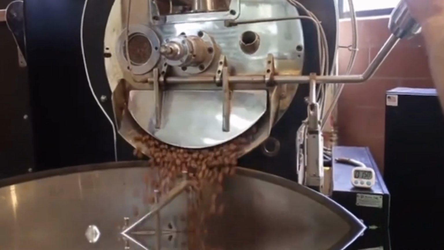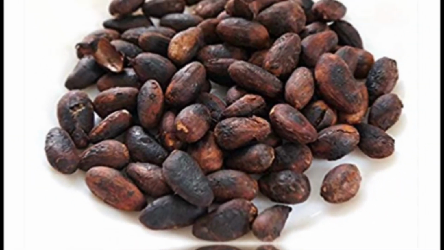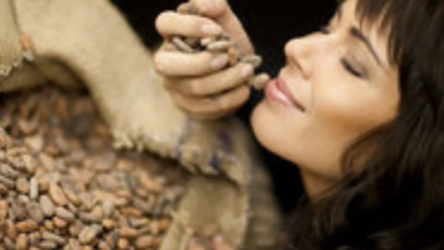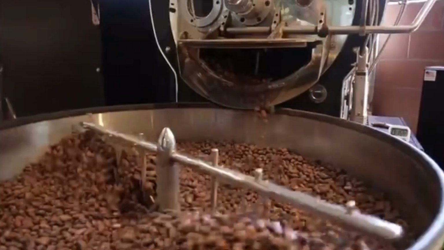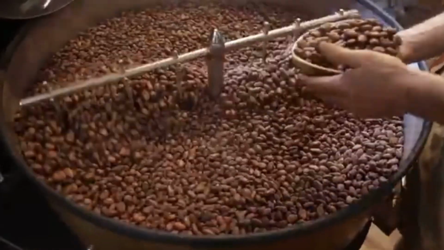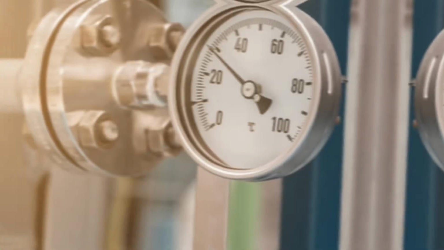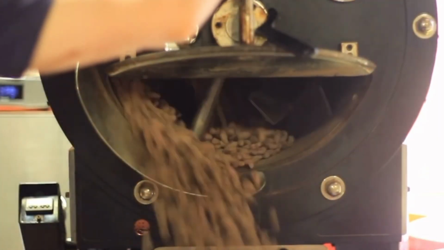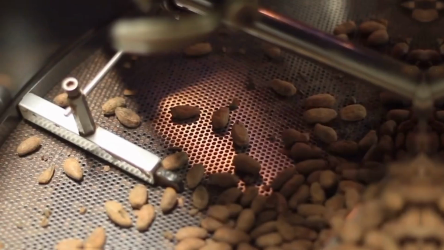It removes any remaining traces of the bean's astringency. It enhances the bean's aroma and flavor by releasing volatile compounds. The beans develop a characteristic chocolate aroma and turn brown during roasting. Careful control of temperature and time is essential to achieve the desired result. Once the beans are roasted, winnowing starts.